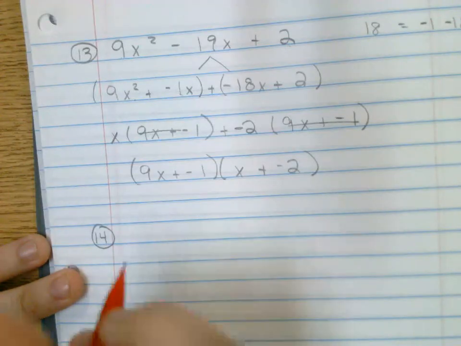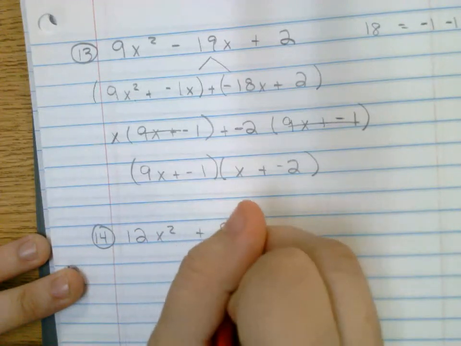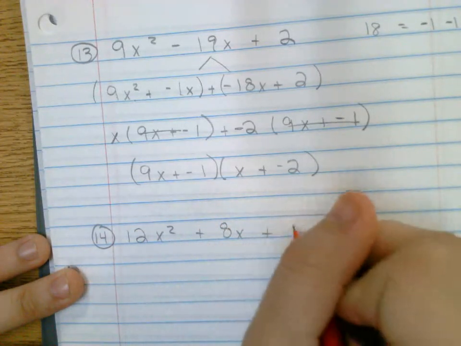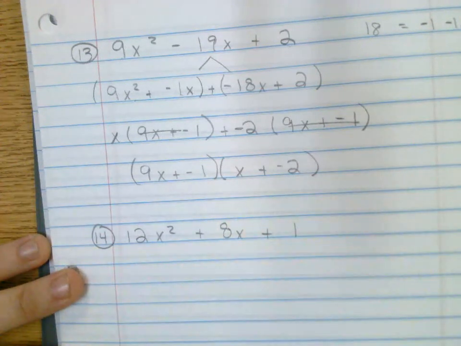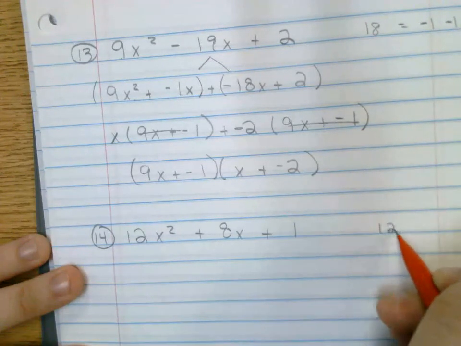Okay, for the next one, I'm going to do 12x squared plus 8x plus 1. So step 1, you're going to multiply 12 times 1, which gives me 12.